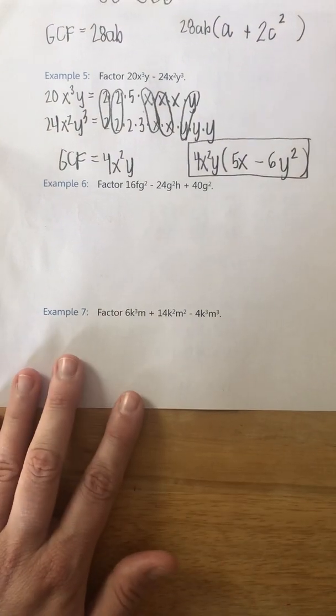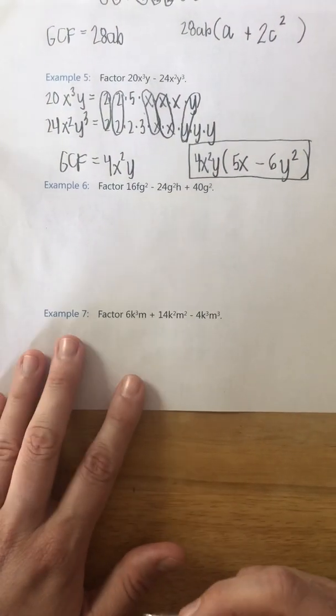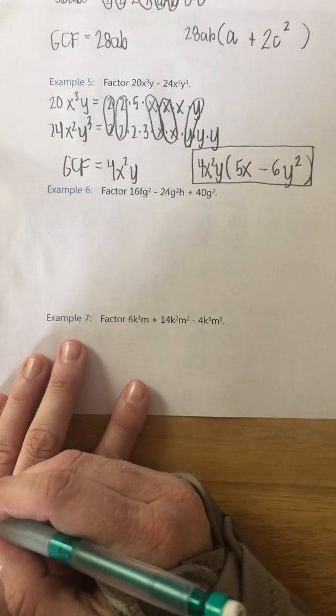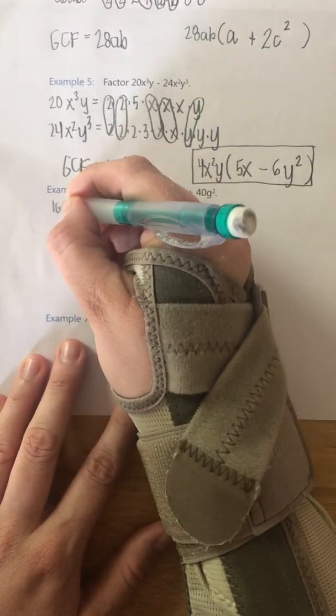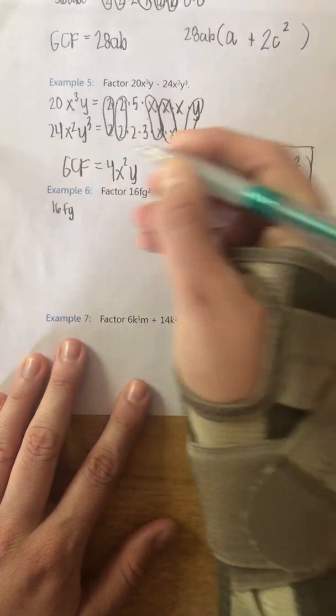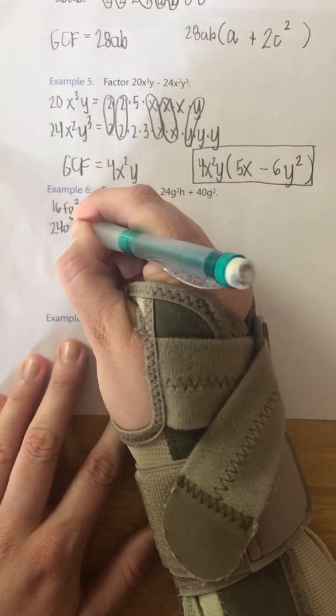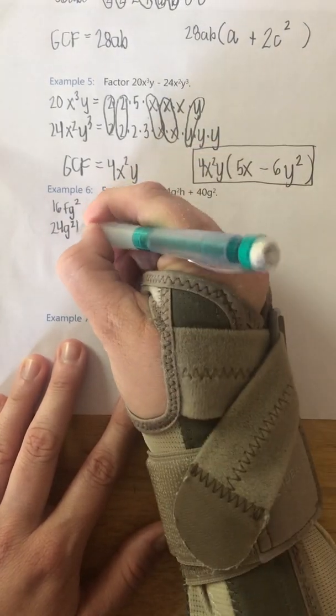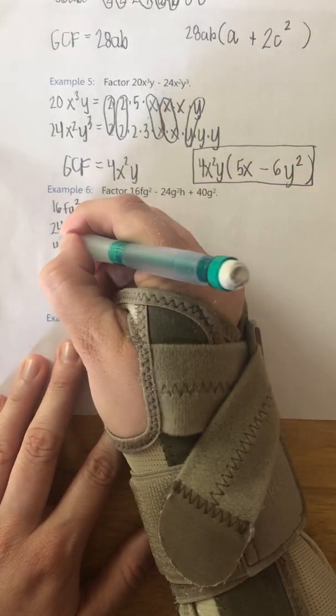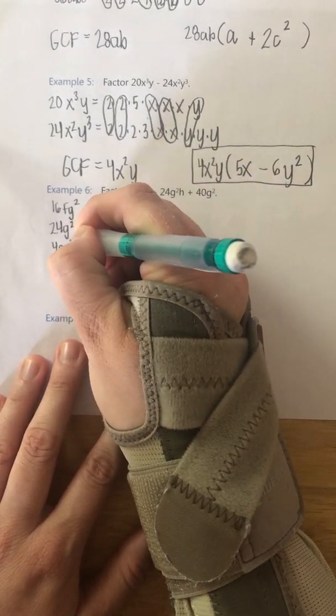All right, so number 6 and number 7 are a little different because they have 3 terms. So we're going to be finding a GCF from all 3 of those. So we have 16fg squared. We have 24g squared h. And we have 40g squared.